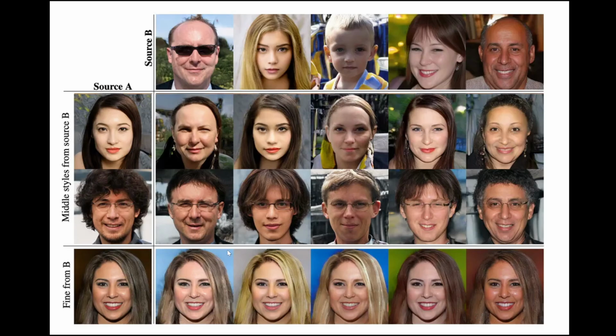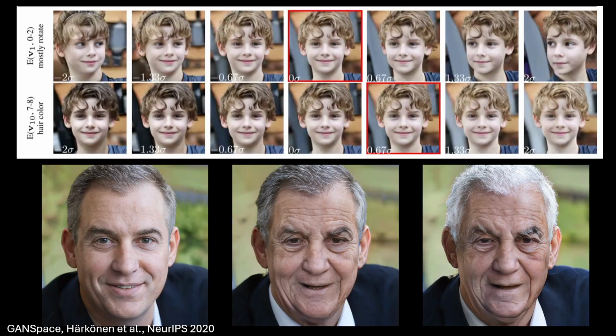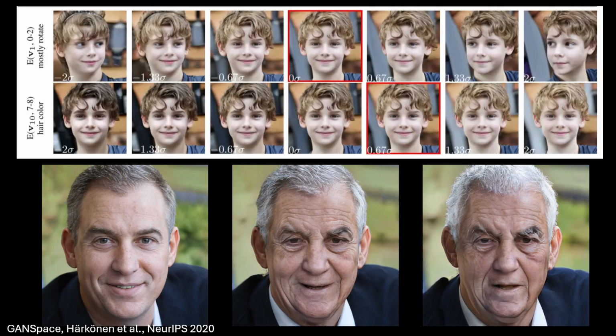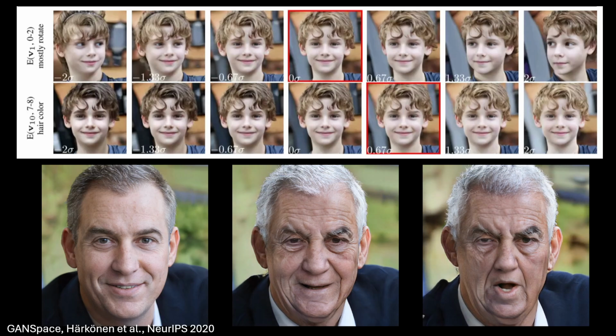And so the idea was that you could take the levels of the GAN from different people and combine them together to make these faces that had combinations of the two. And then people were very interested in exploring how you could assign meaningful directions in this latent space.